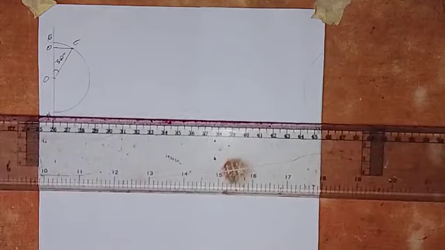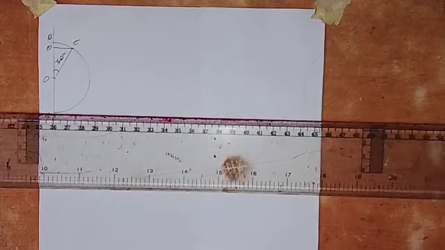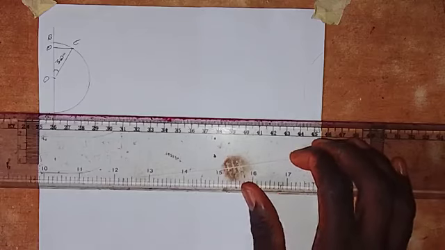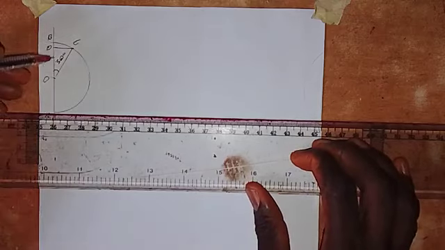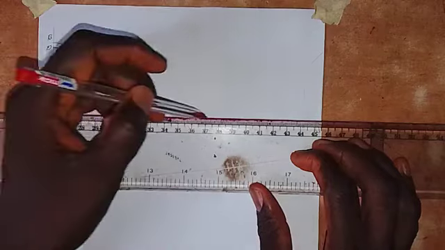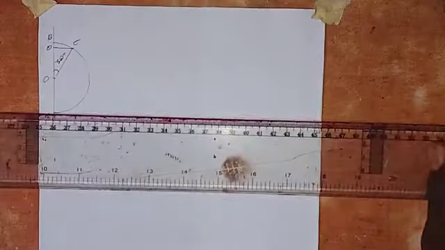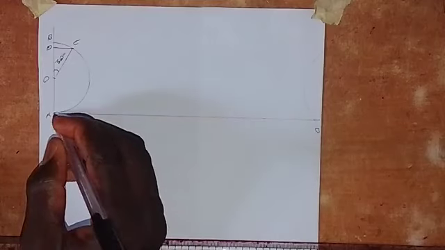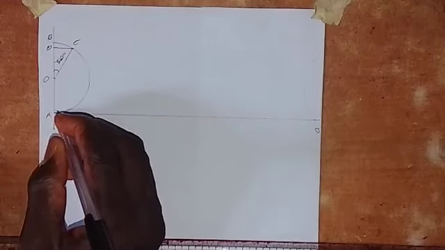Now, the next thing that we are going to do is come to this point A here, and draw a line that will be at a right angle, or perpendicular, to line AB. So we draw the line as a horizontal line in this direction, any length first. Before we go on, this line is at a right angle to line AB.